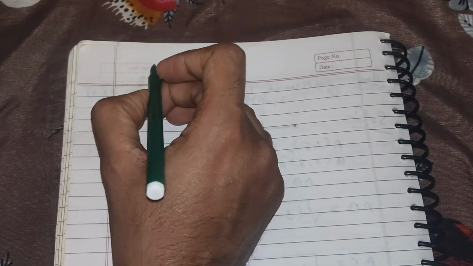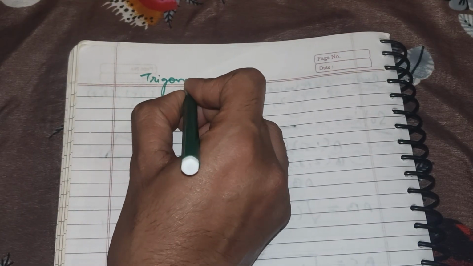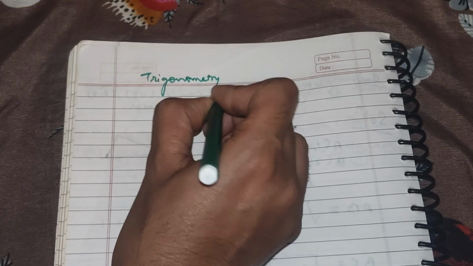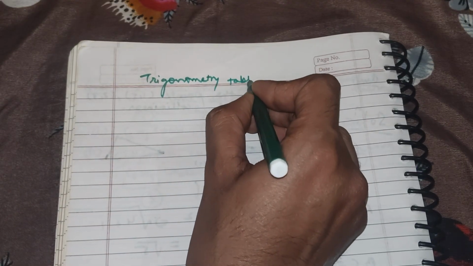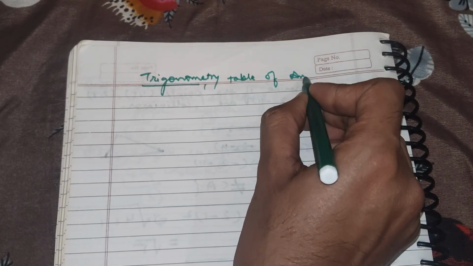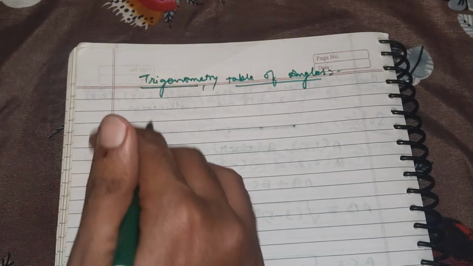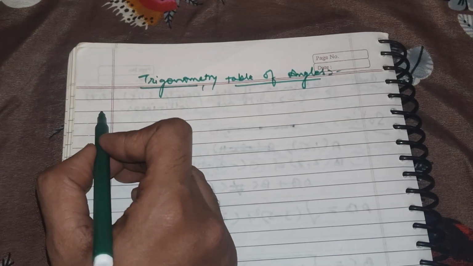Student, if you are struggling to understand the trigonometric angles, trigonometry table of angles, so this is the basic fundamentals regarding trigonometry. So this is the table.